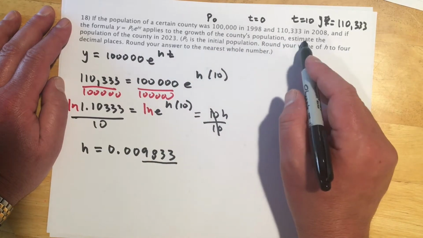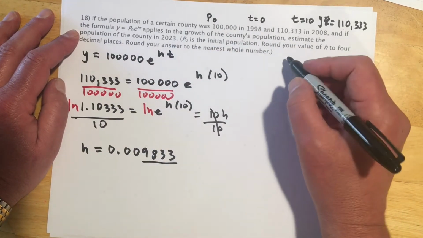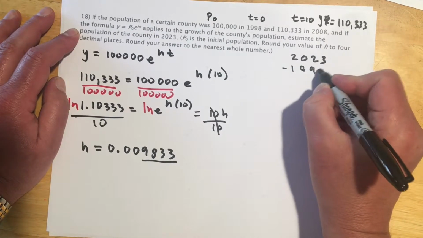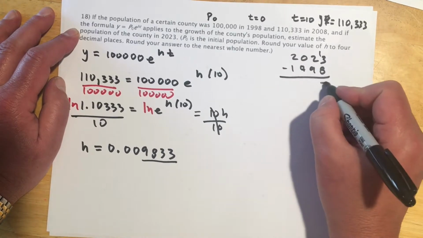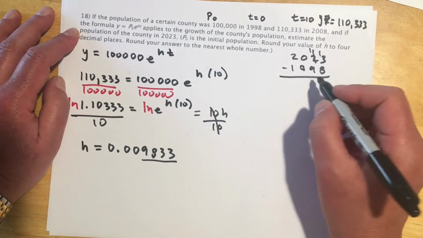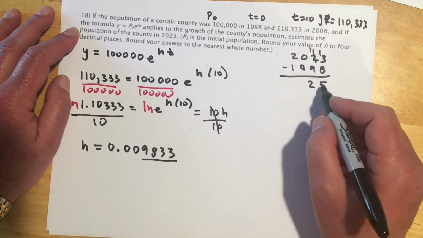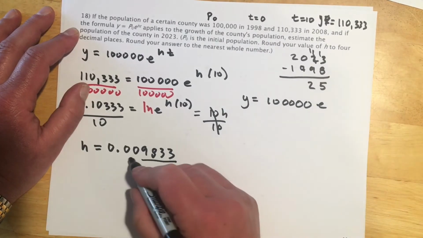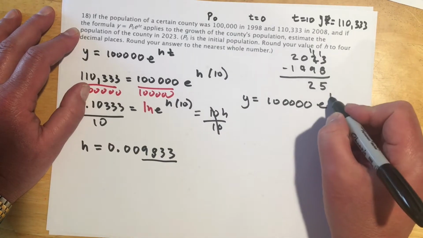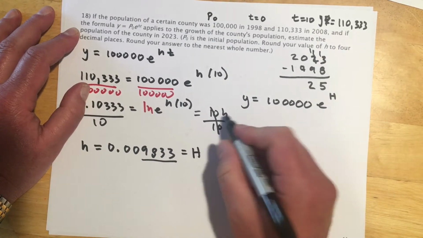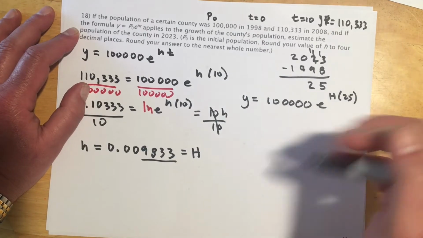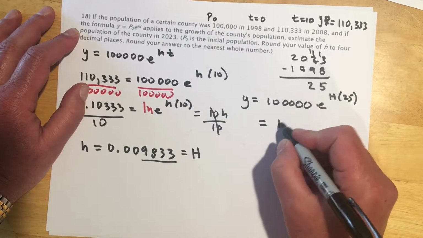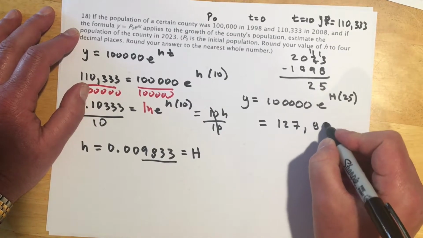So going back to this, now it is estimate the population of the county in 2023. So 2023 minus 1998. So that would be a 5, that makes that a 1 and a 1, so 25 years later. So now all I gotta do is say y will equal 100,000 e^(H times 25), where H is now this number, I'm just gonna call it big H. And then you just put all that in the calculator. And to the nearest whole number, I got this to equal 127,867.